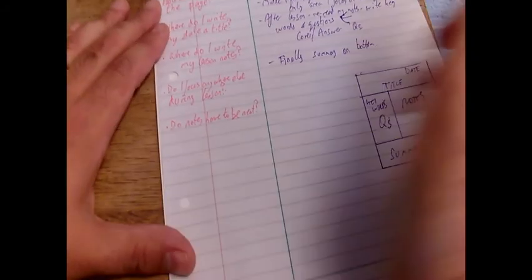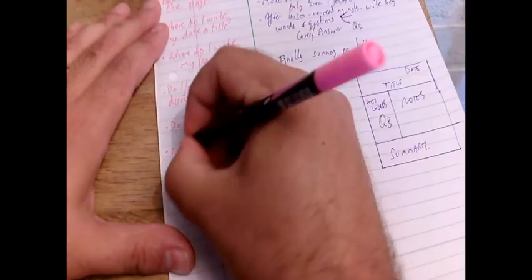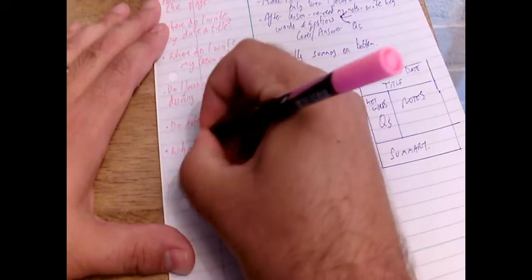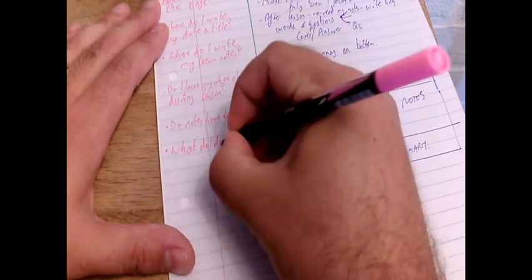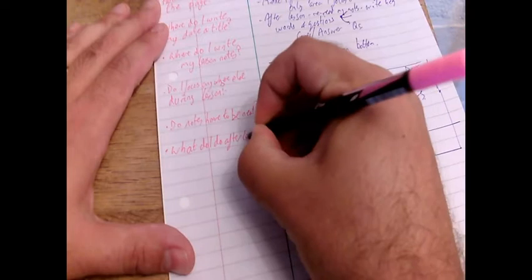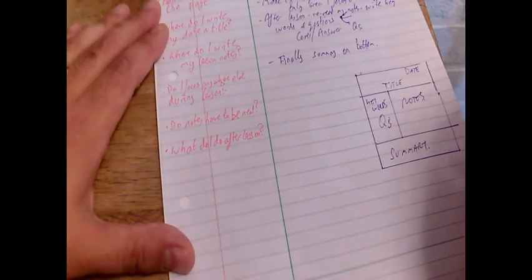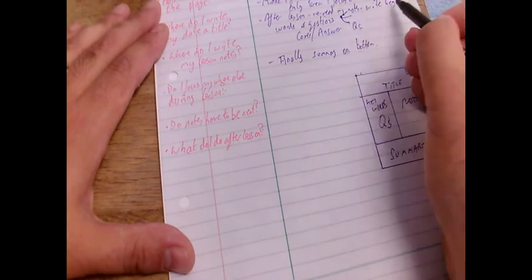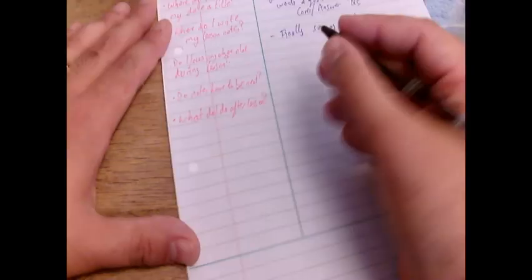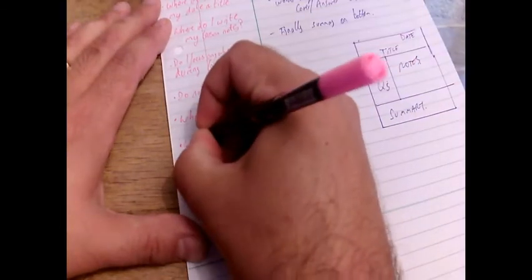Okay, so what do I do after the lesson? I reread my notes, I write keywords and questions. So where do I write keywords and questions?